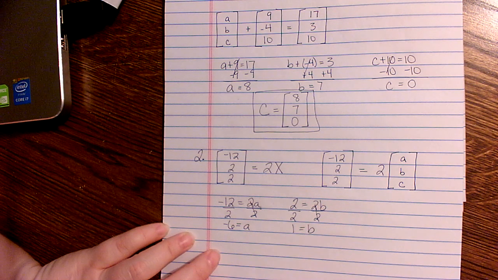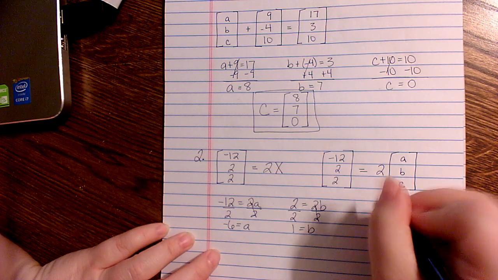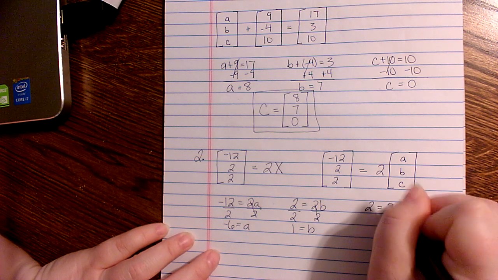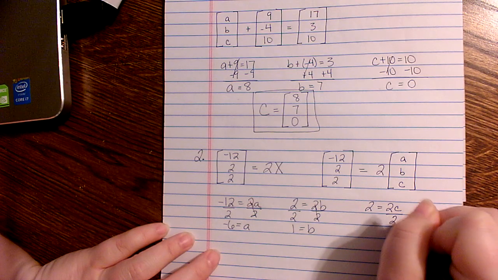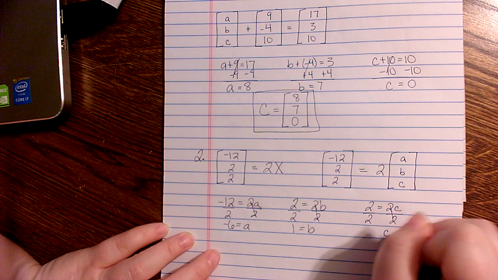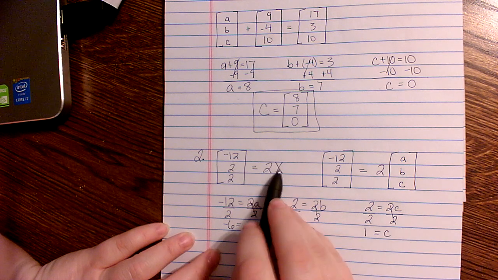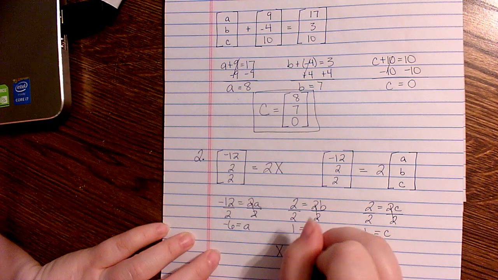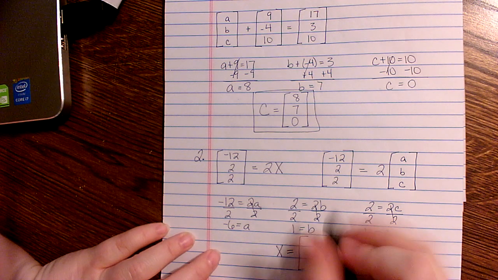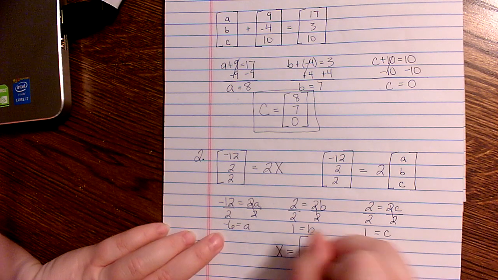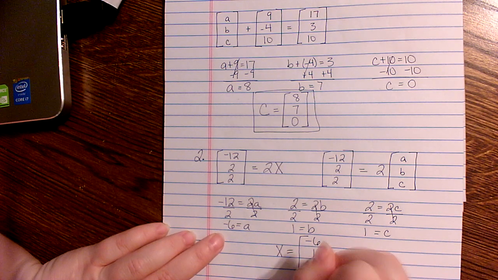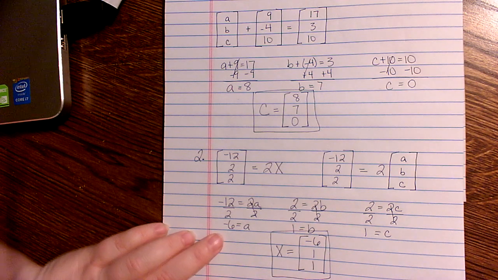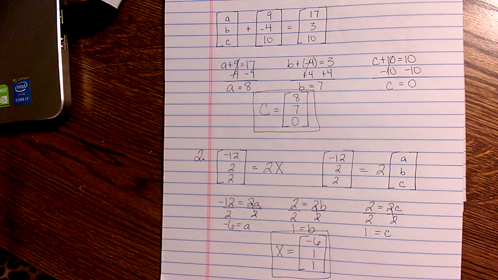B equals 1. And then if we do the bottom numbers, 2 equals 2 times C, it's the same as what we got for B. C also equals 1. So this matrix X right here that we were looking for, the answer is going to be a 3x1 matrix, and we're going to have -6, and then 1, and then 1. So this is the final answer for our second example.